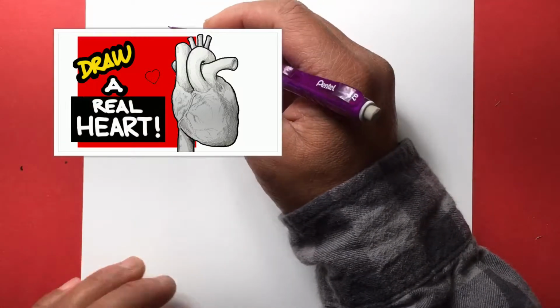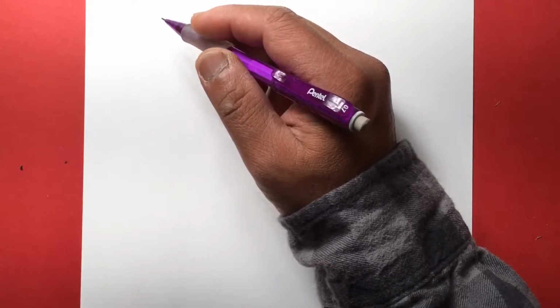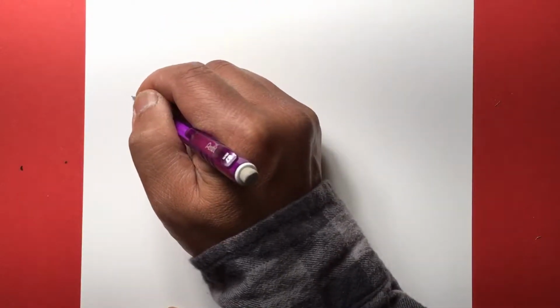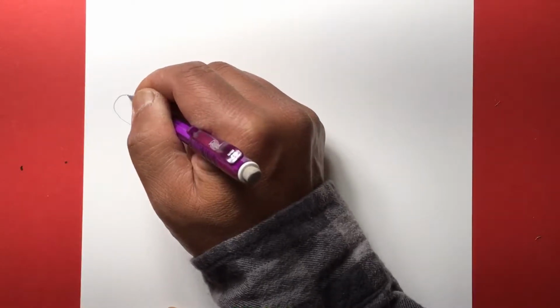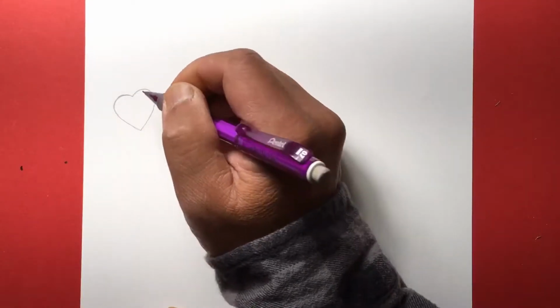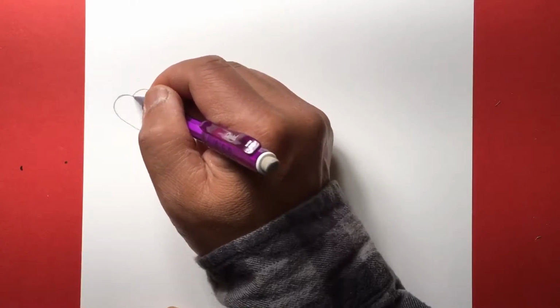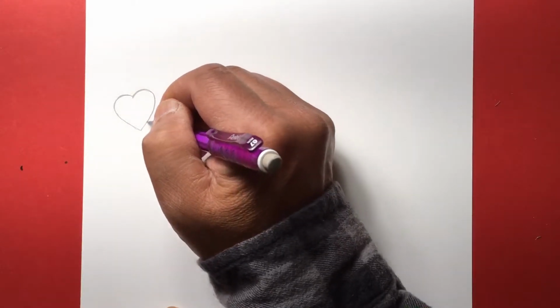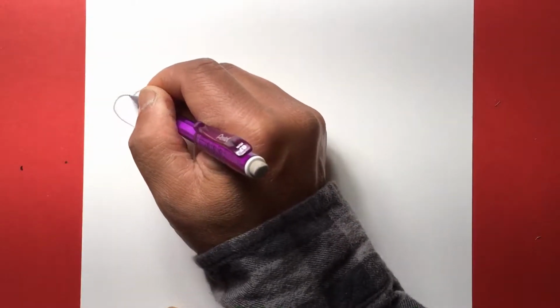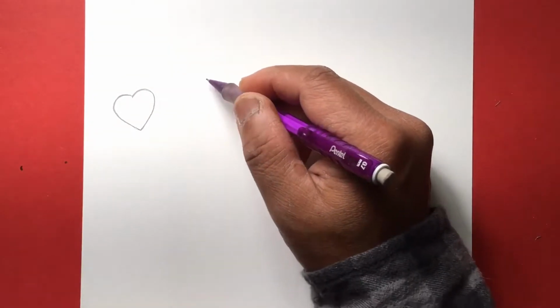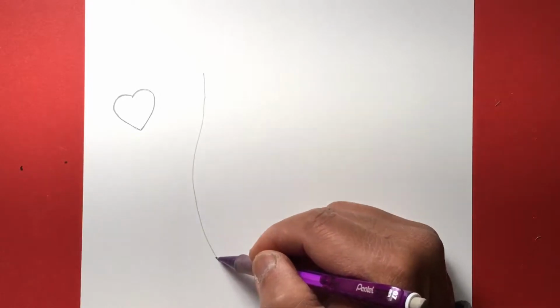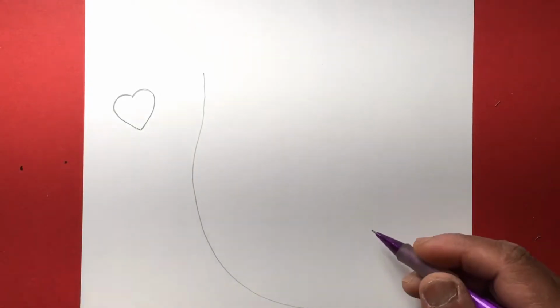Good morning, guys. So today we're going to draw a heart, a real heart. So let's first draw what people typically think of for a heart. And from the heart standpoint, this is the right heart, and here's the left heart. And a real heart has the same thing. There's a right heart and a left heart. So let's just get started here with the right side of the heart.